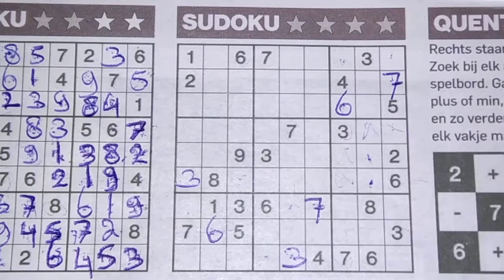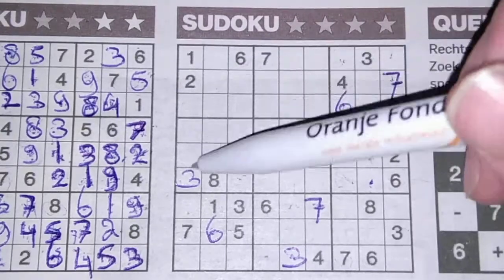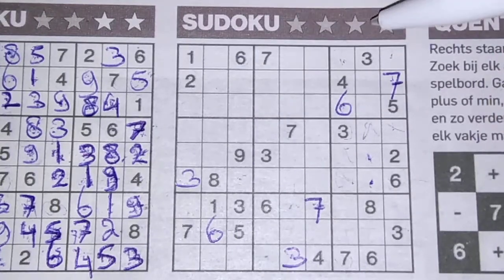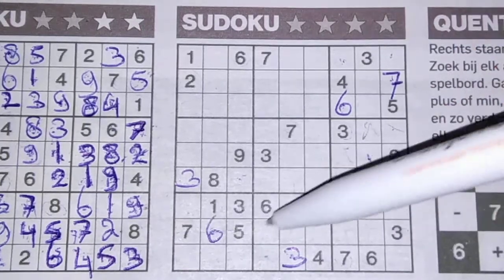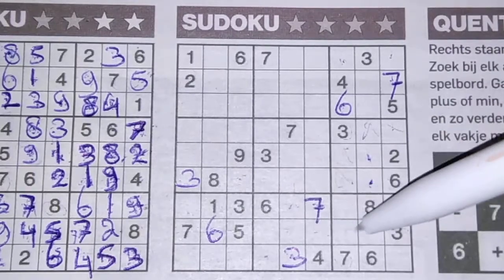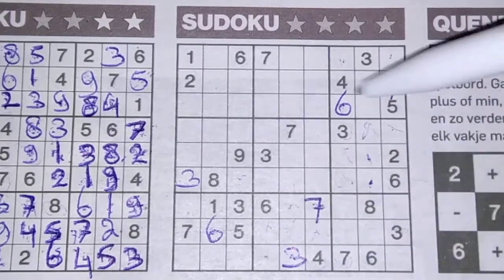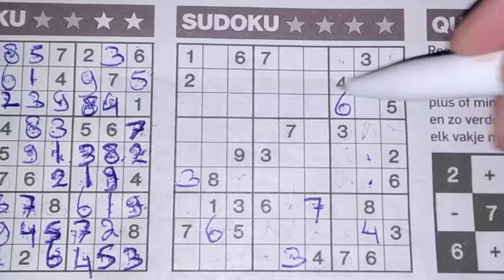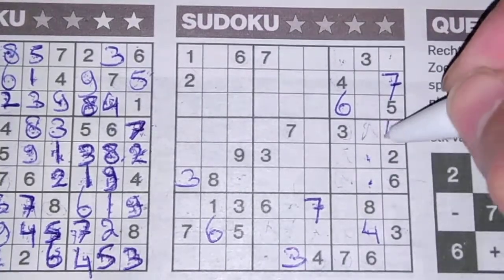How about the 3, 7. Yes, in this row, 5 missing numbers. One of the missing numbers is a 4. We have a 4 here, so no 4 in these 3 boxes. Therefore, no 4 in that box. 1 box left for the 4 should be here. 4 in this column, 4 in the column next. So in the last column, the only place for the 4 should be here.